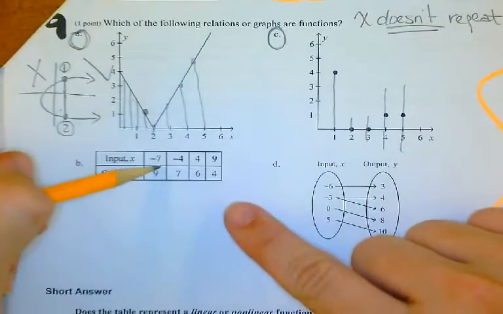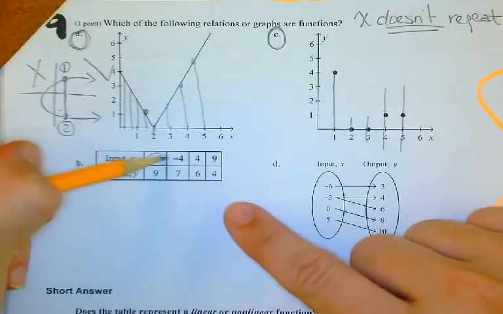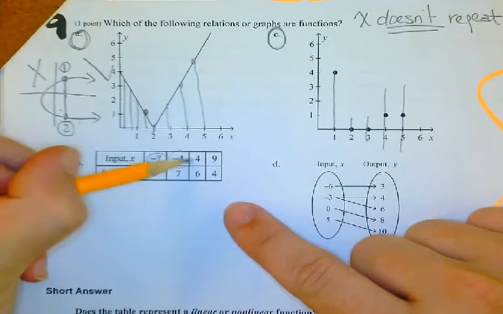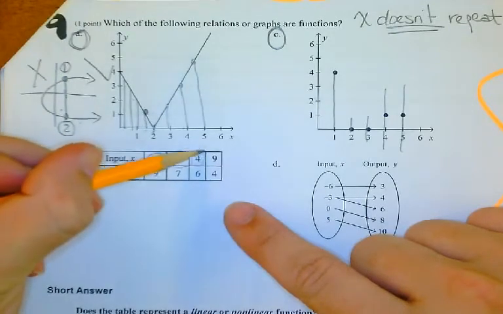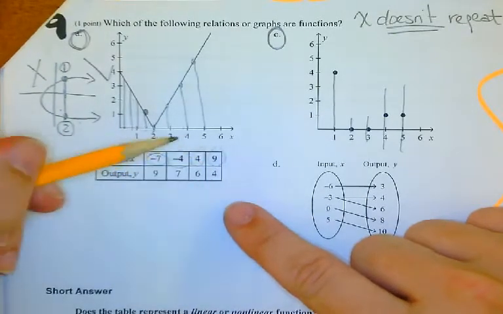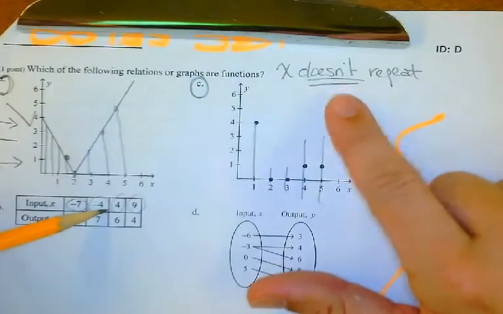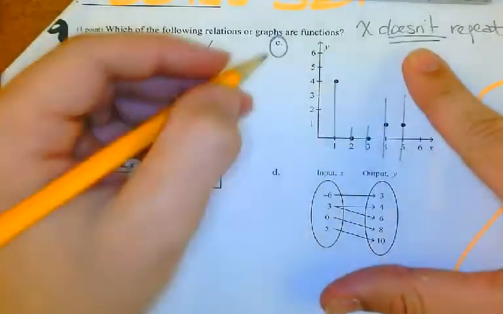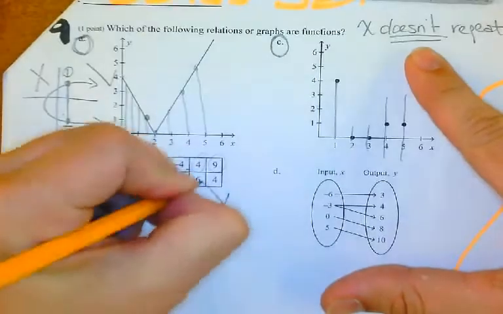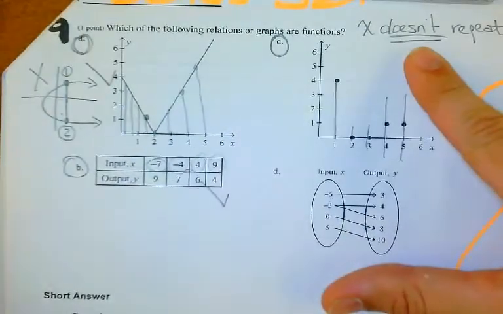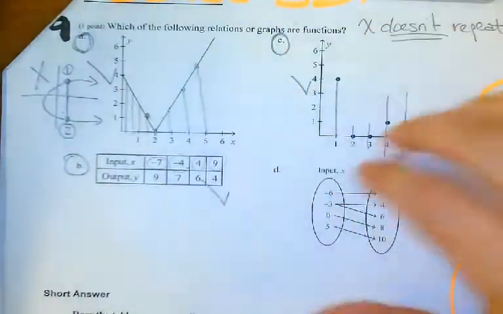Look down here. We have -7. We have -4. We have +4. We have +9. If x does not repeat, then it is a function for sure, right now, where we are in our math learning.